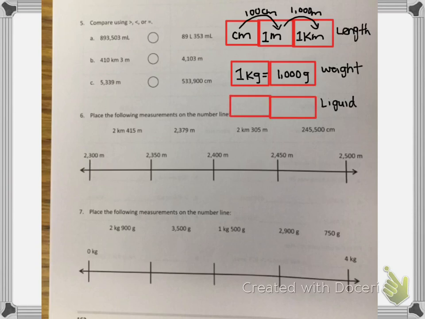Okay, and last we have liquid. To represent liquid, it's 1 liter, which is the size of a Gatorade bottle. And how many milliliters are inside is 1,000 milliliters. Remember, a milliliter is the size of a droplet of water. So if I had 1,000 drops of water, it would make 1 liter, 1 Gatorade bottle.